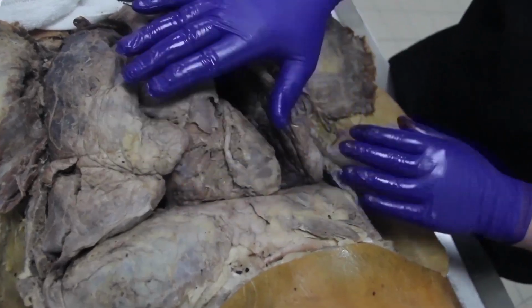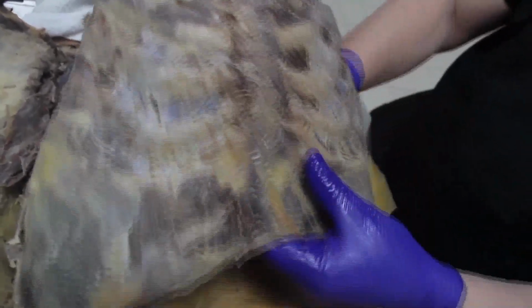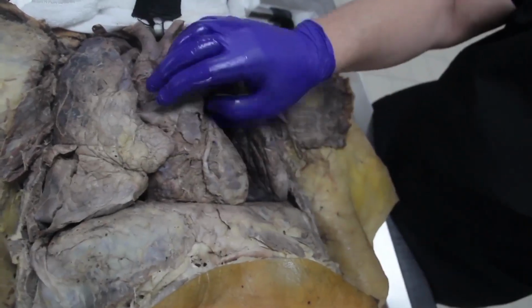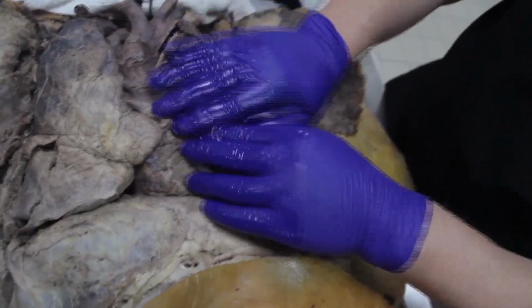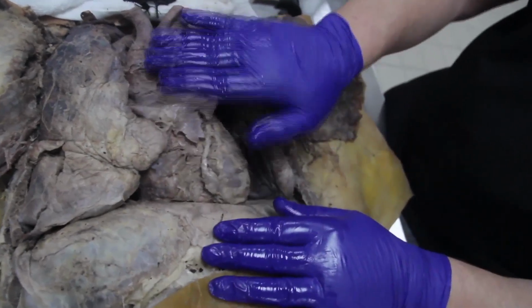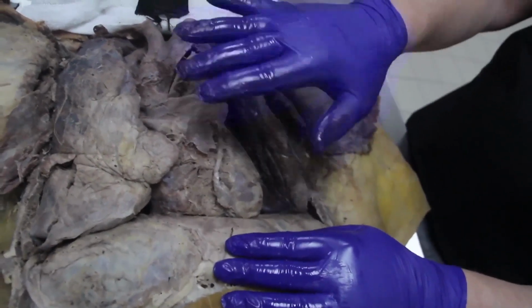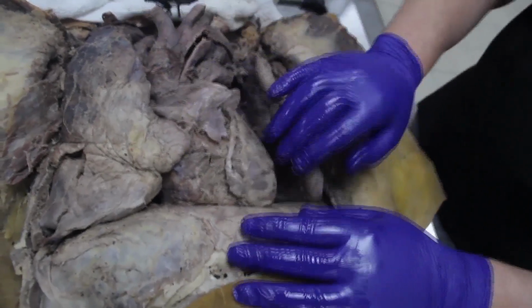We have the anterior mediastinum, located between the ribs and the pericardium. This is part of the pericardium here. There are structures located here, but that is a different topic, of course.